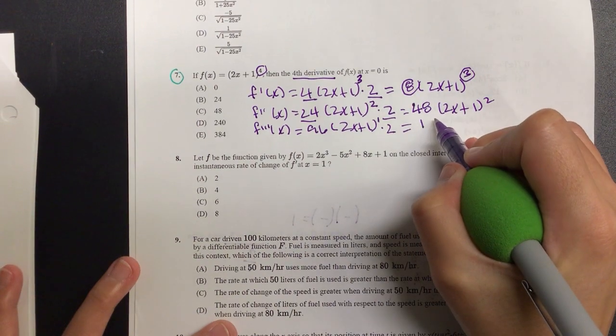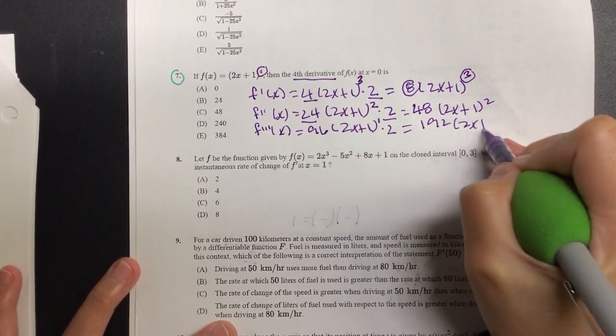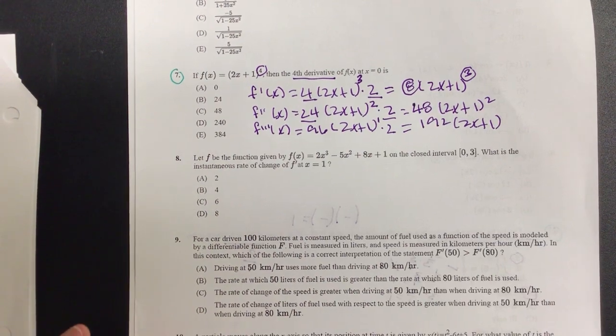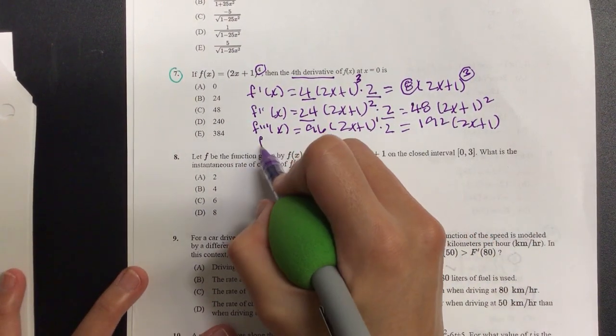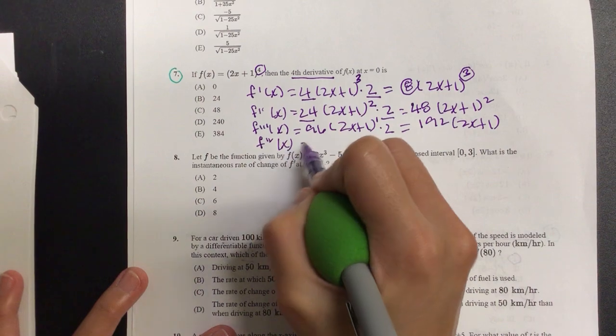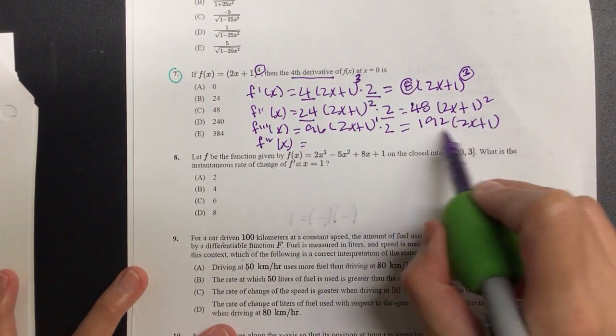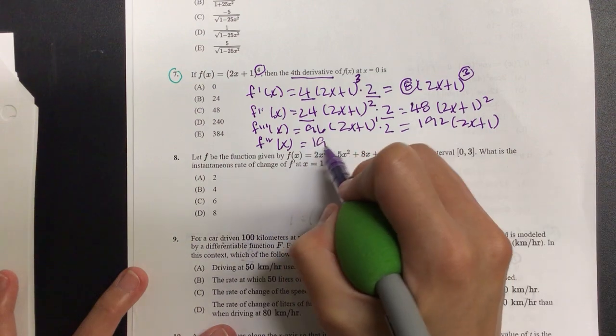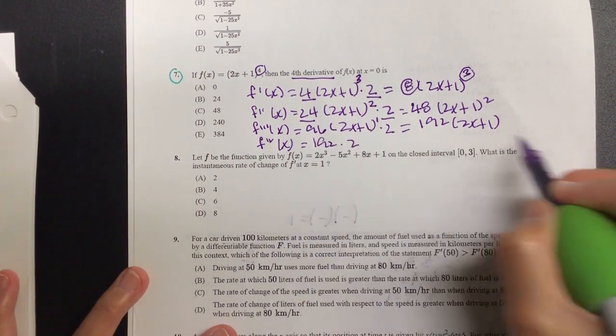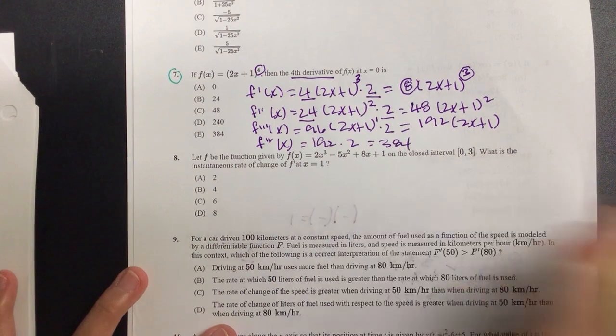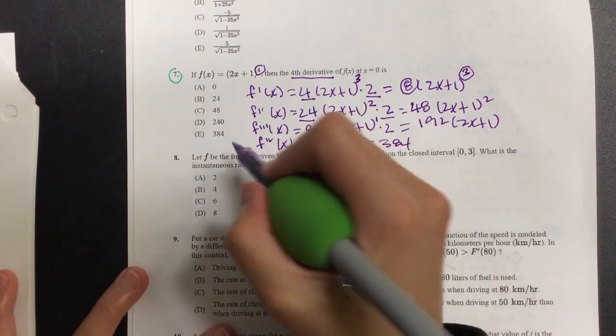Times 2x plus 1. And then when I derive the next piece, to the 4th, what is the derivative of this alone? 2. Well, we have that coefficient in front. So leave that coefficient alone, derive that value, which is 2. That's going to give us 384. And boom.